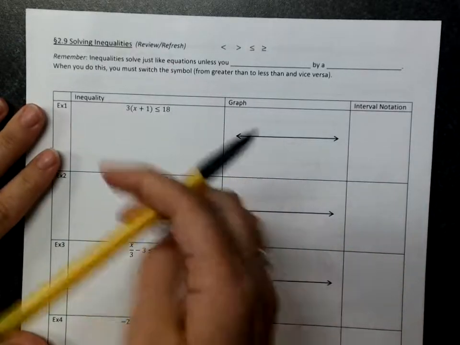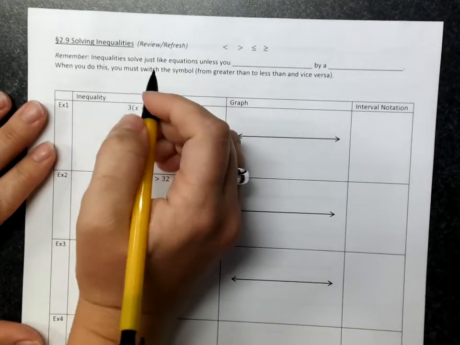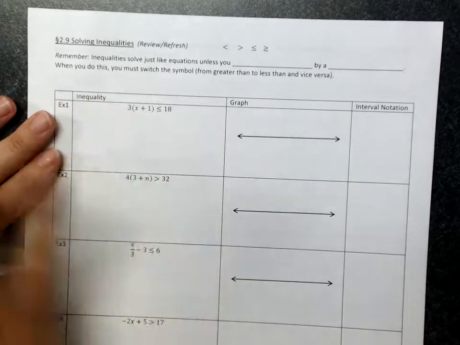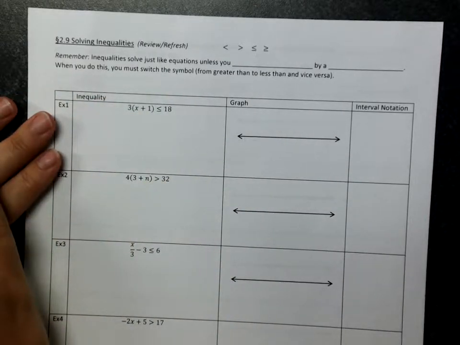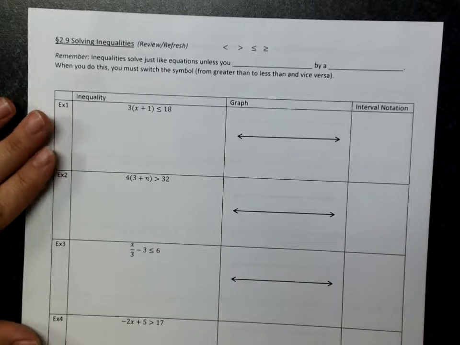This is section 2.9 in your textbook on solving inequalities. You should have seen this before at some point in another math class, so this should be review and refresh, but I will teach it fairly much from the beginning, just in case you haven't seen it in a long time.